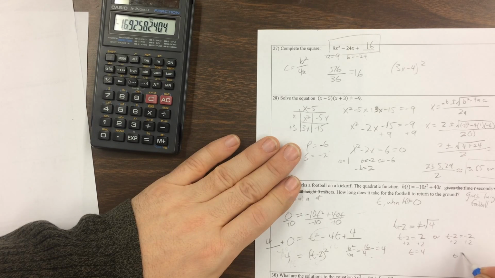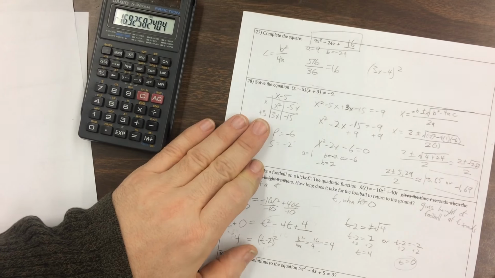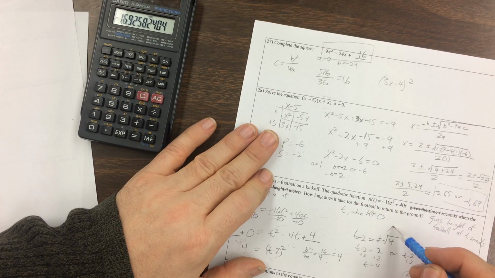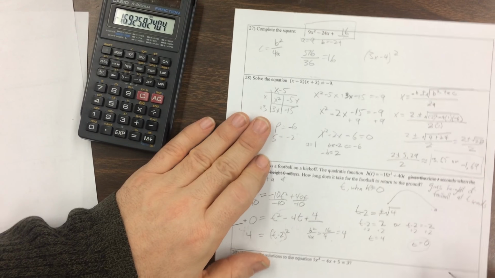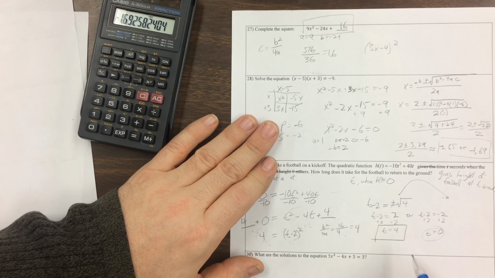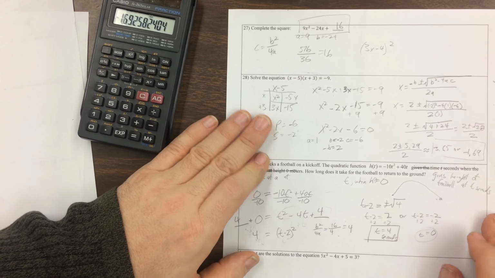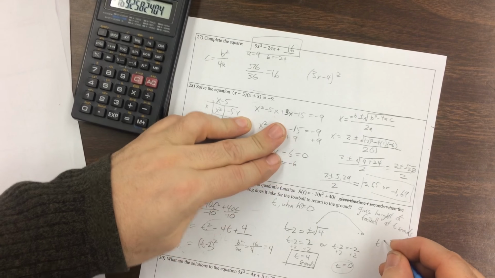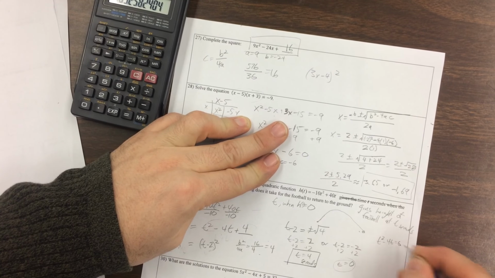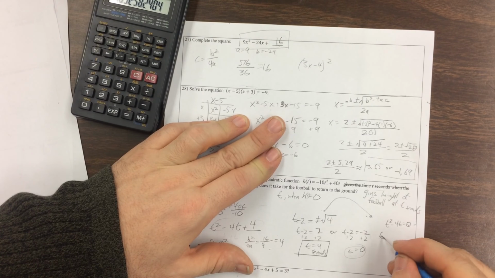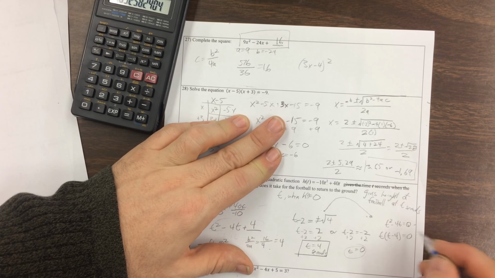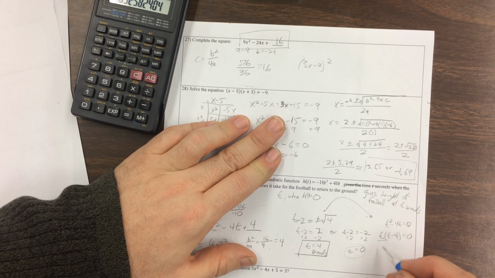So either t equals 4 or t equals 0. This is what we would expect because if a kicker is kicking a football, it starts at the ground at 0 and goes up and lands again. So there are two places. Time equals 4 seconds is what we'd expect. The other way to do this, t squared minus 4t equals 0, is to factor out a t, and you'd have t minus 4 equals 0, and then use the zero product property. Either t equals 0 or t minus 4 equals 0. So t equals 4.